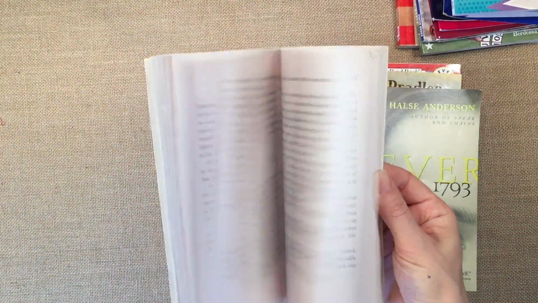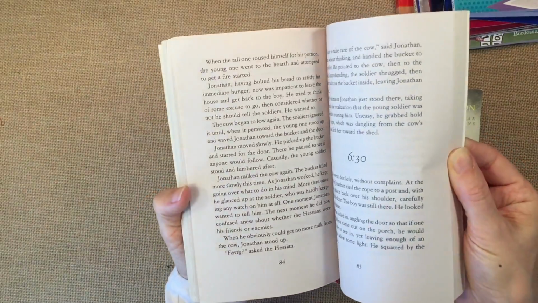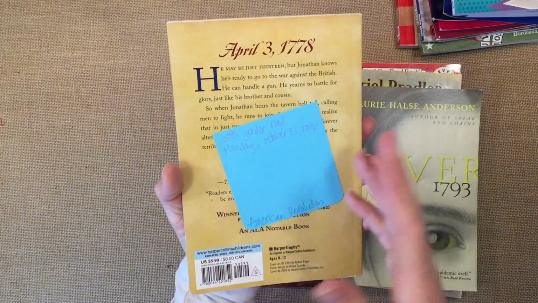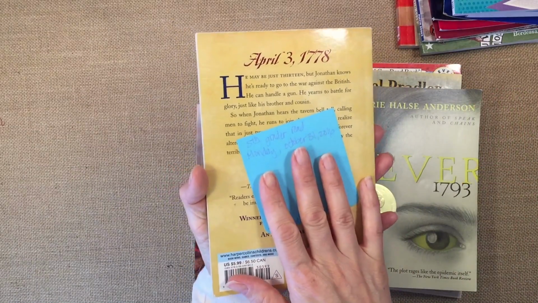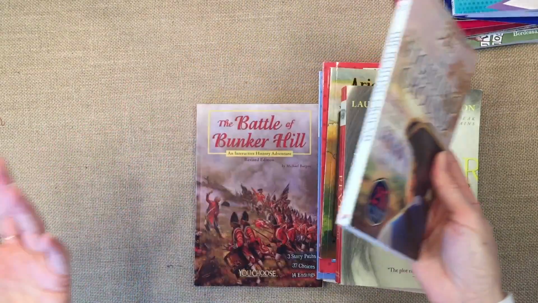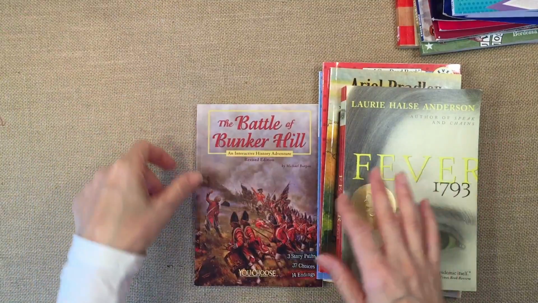The Fighting Ground, this was a book that my 5th grader read. I think this would probably be 4th, 5th, or 6th grade level. And this is historical fiction, so this is American Revolution time period. And he enjoyed it, but he didn't find it super captivating, but still an easy read for him. Didn't take him long at all.